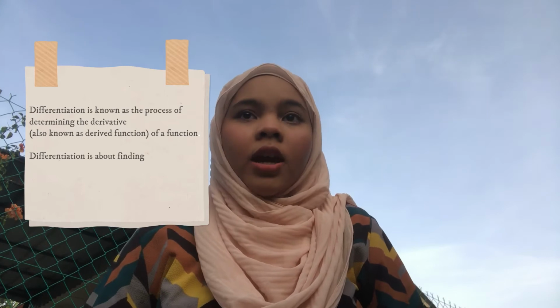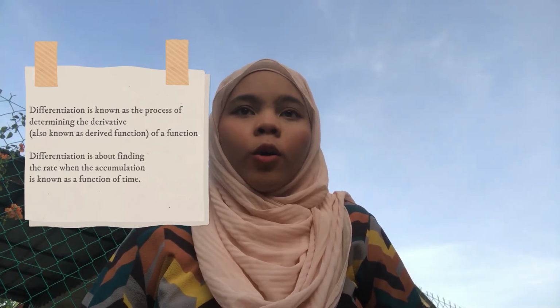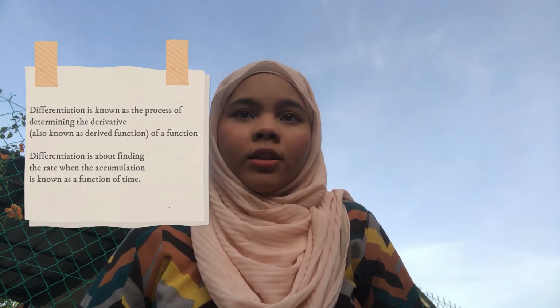By definition, differentiation is known as the process of determining the derivative, also known as the derived function of a function. In other words, differentiation is about finding the rate when the accumulation is known as a function of time. Historically speaking, the modern development of calculus is usually credited to Isaac Newton and Gottfried Wilhelm Leibniz, as they are the first ones to provide independent and unified approaches to differentiation and derivative.